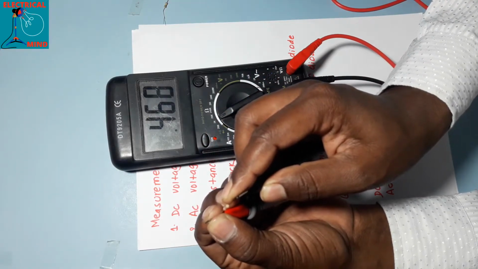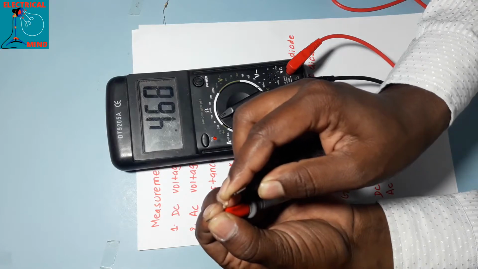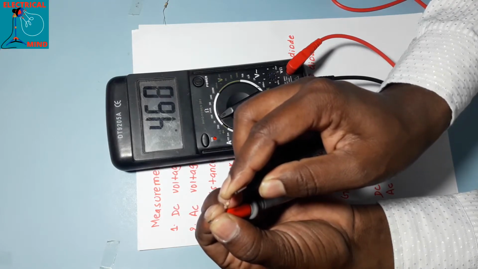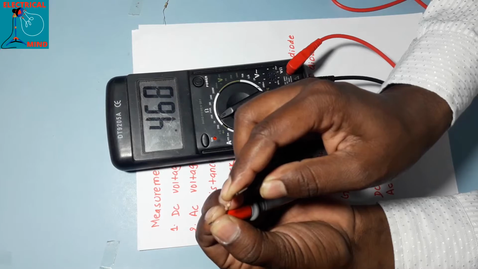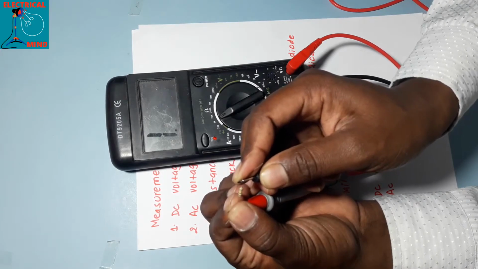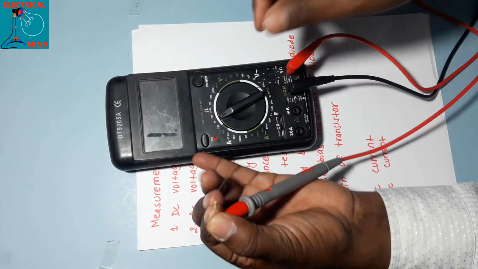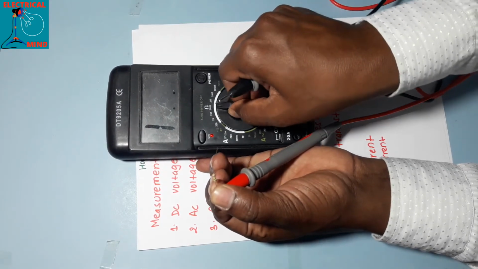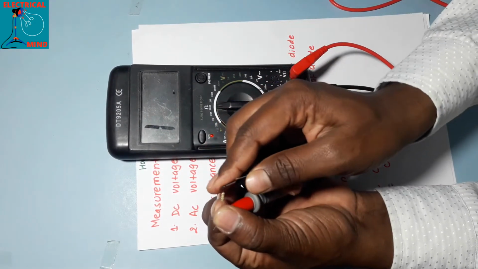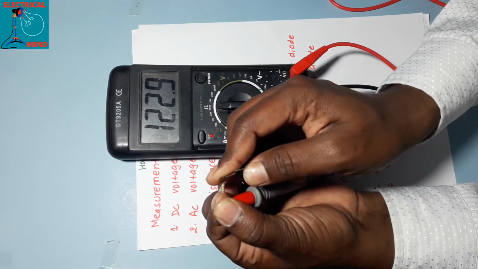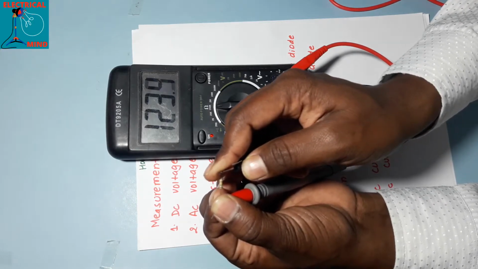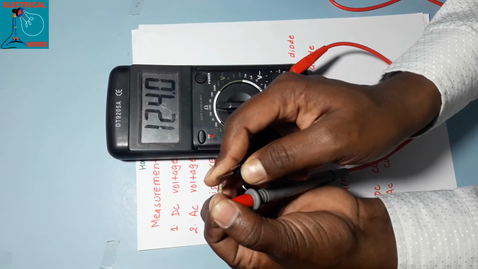Now it is showing 0.468, so we can say the resistance of this resistor is 468 ohms. As you can see, the multimeter is showing 1. It means we have to increase the pointer. I'm increasing it to 200k, and it shows 122.6 kilo ohm. In this way, you can measure the resistance of a resistor.